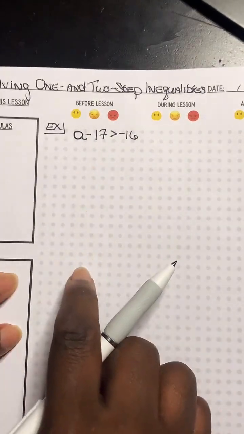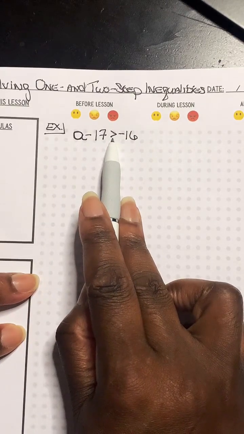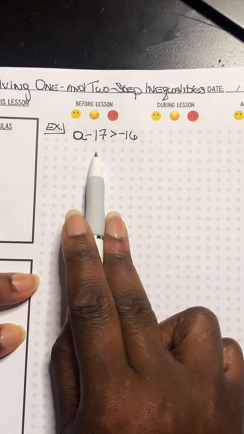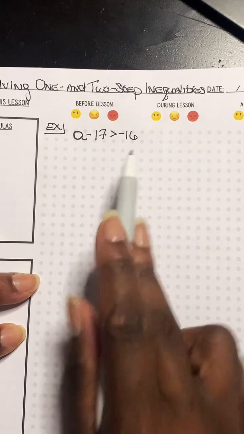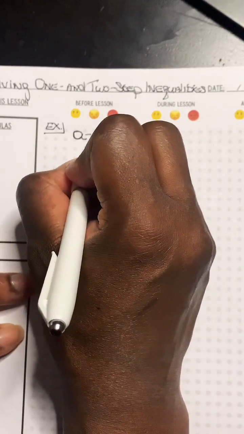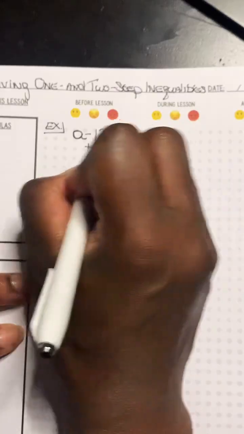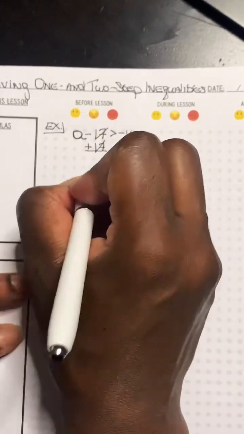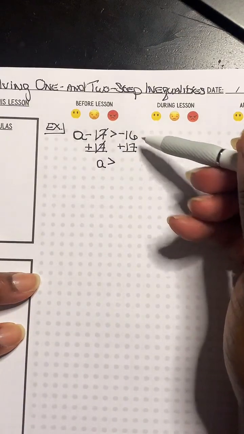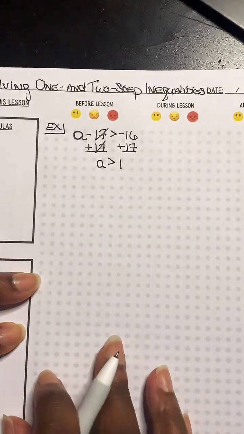If we're trying to solve this for A, I want to get A by itself. I'm going to use my inequality almost like a divider. Whatever I do on one side of the inequality, I have to do on the other. So in order for me to do this, I have negative 17, so I do the opposite and add 17 to both sides. Now we have our A, greater than. Negative 16 plus 17 gives me a positive 1.